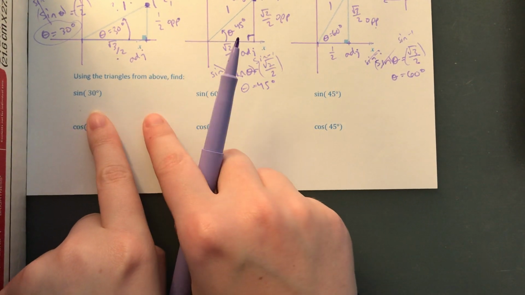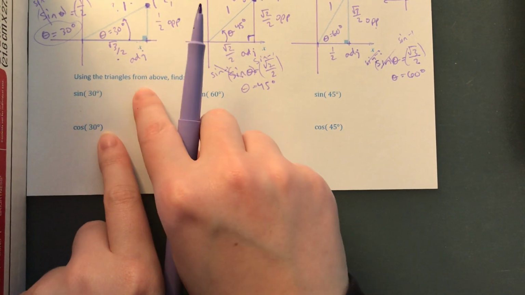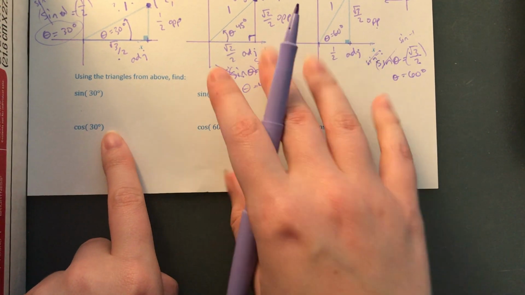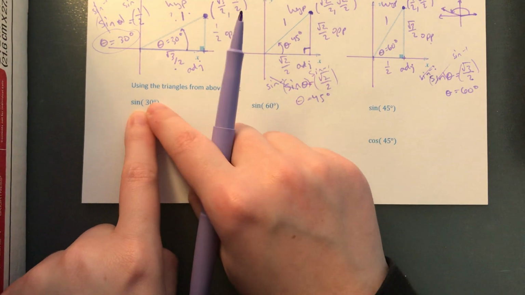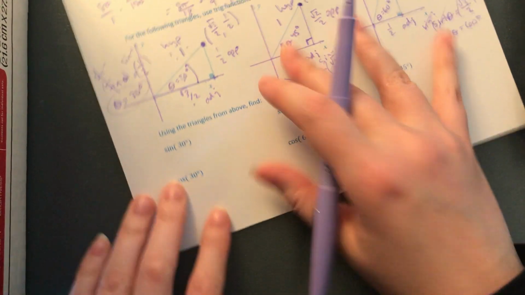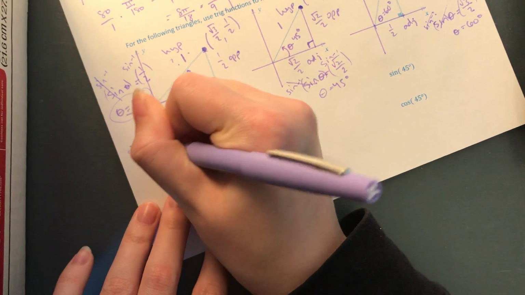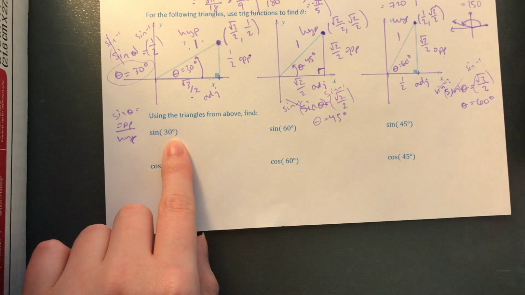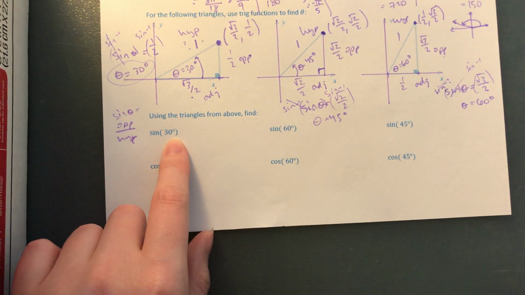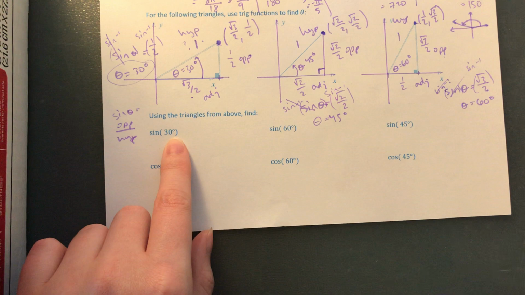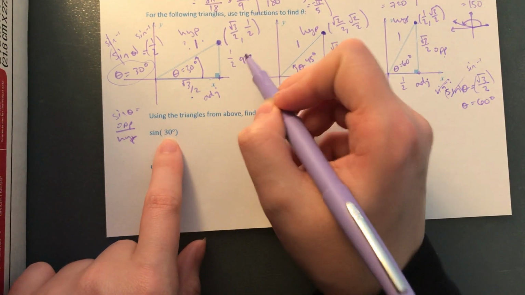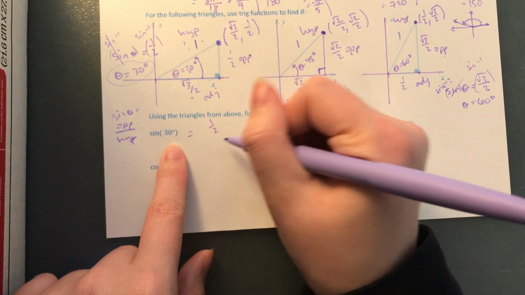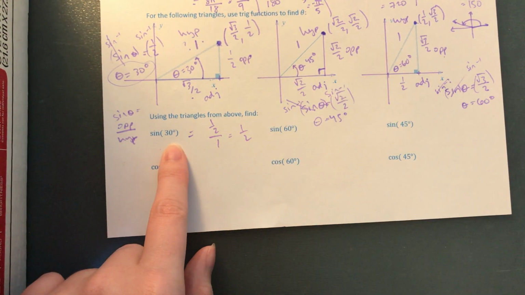We actually just did this. So using the triangles from above, find sine of 30, 60, and 45. So sine of 30 degrees, sine theta is opposite over hypotenuse. So using our trig values, we've actually done sine of all these. Sine of 30 degrees is opposite over hypotenuse. So it's 1/2 over 1, which is just 1/2, right?